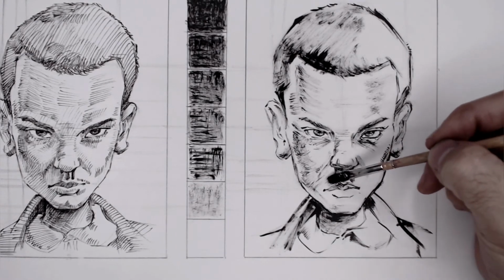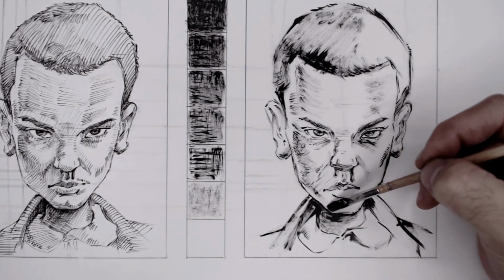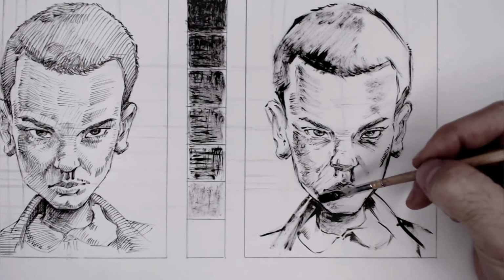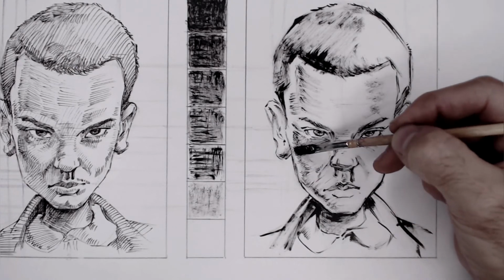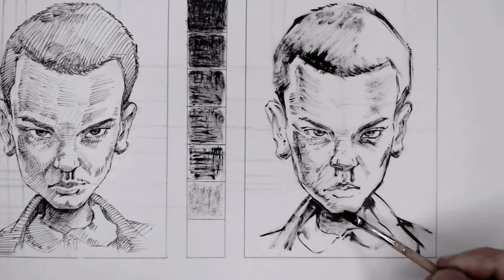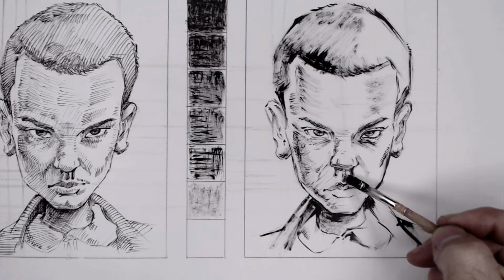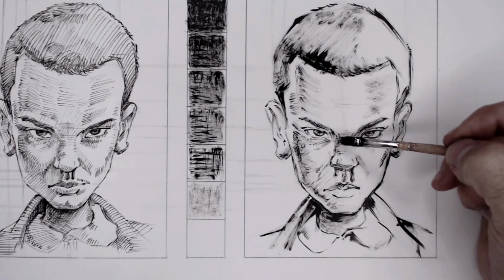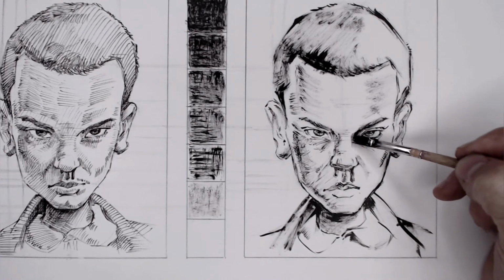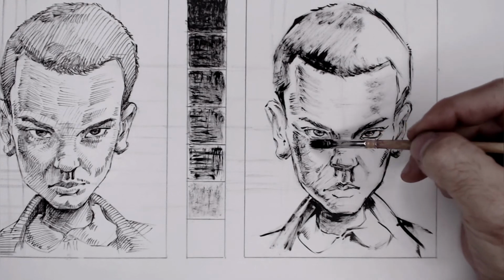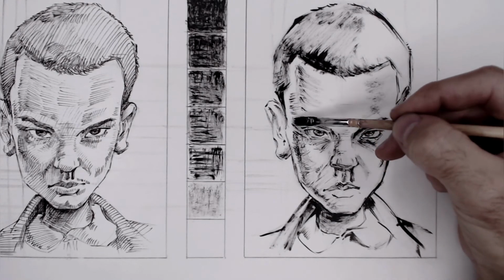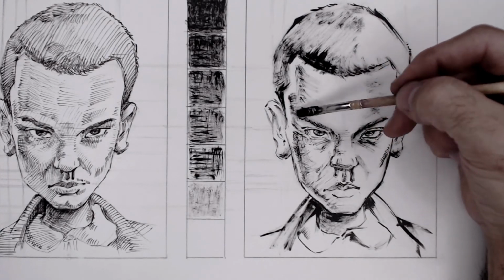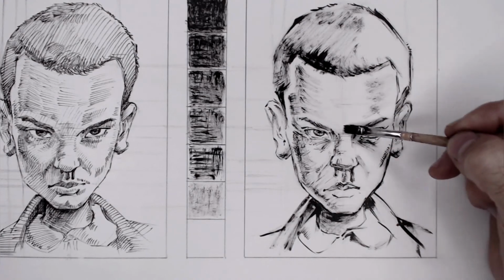So what I'm doing right now is just blocking in that whole plane. It is still considered following the form because I am not going against it. I'm still envisioning the curvature, but I'm simplifying it the way we would simplify it with the Plano head, those little plaster busts that we use to understand basic anatomy of the face.